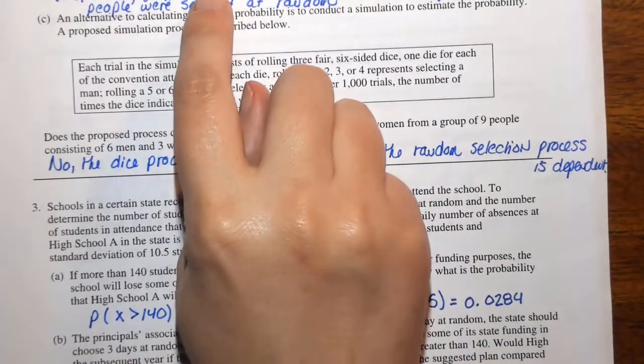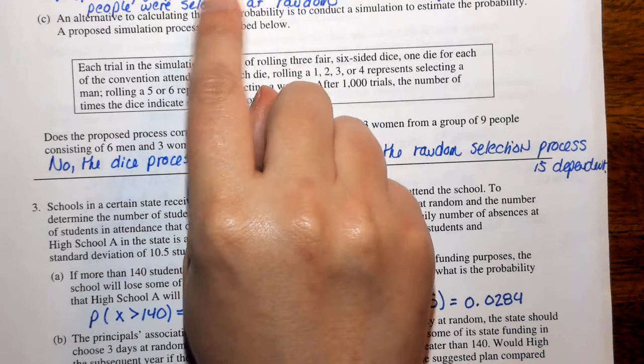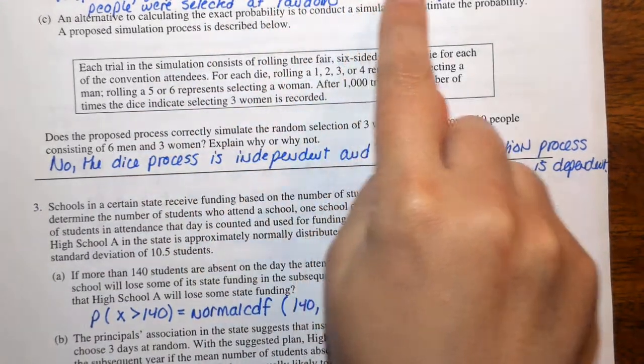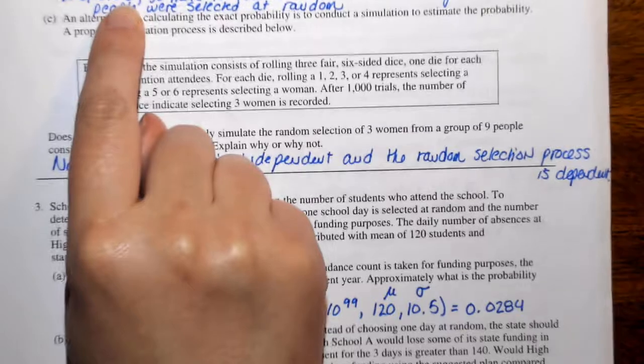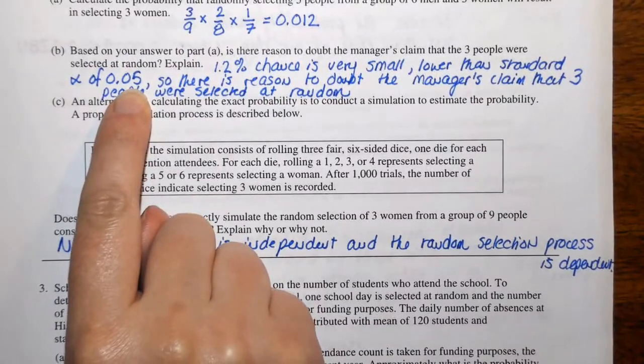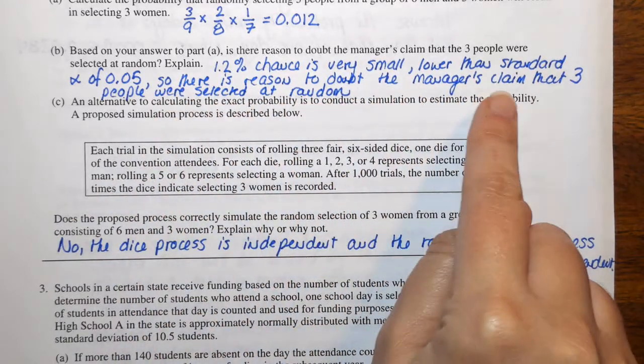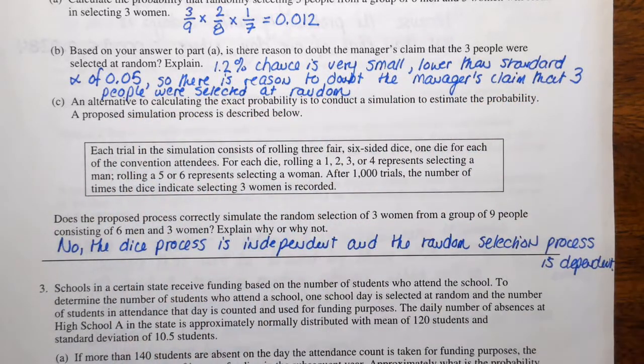Okay, so I said 1.2% chance is very small, lower than the standard alpha of 0.05. So there is reason to doubt the manager's claim that 3 people were selected at random.